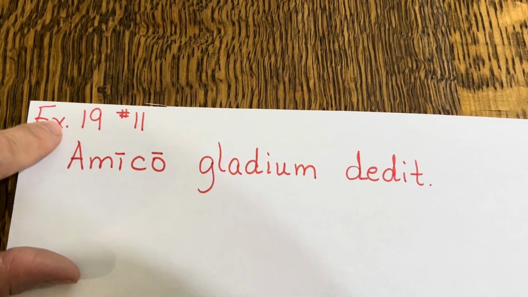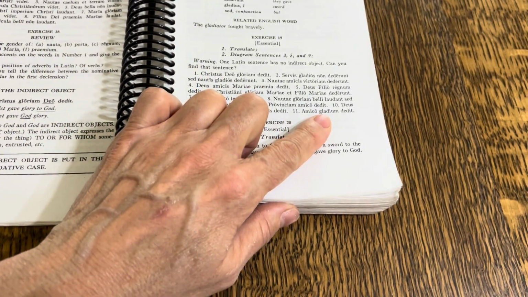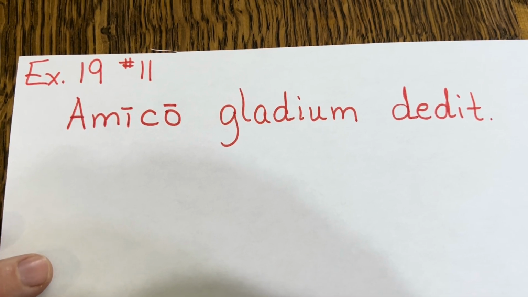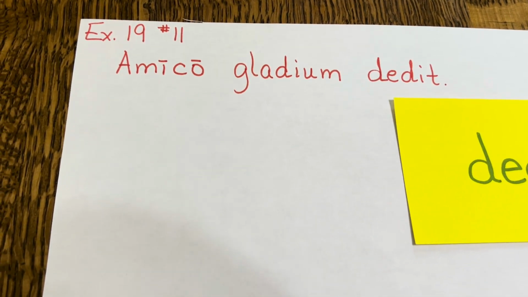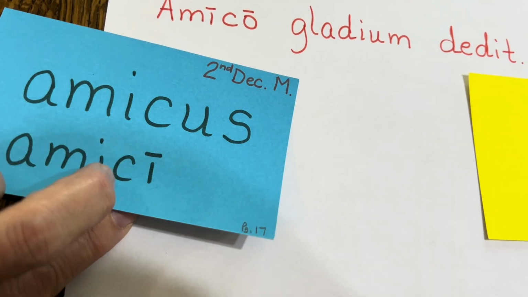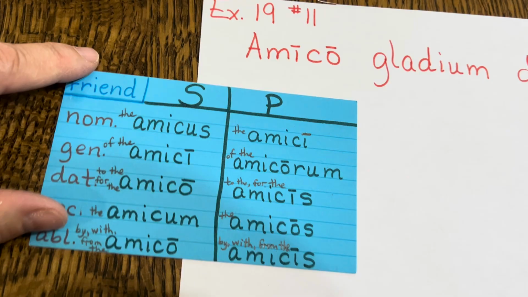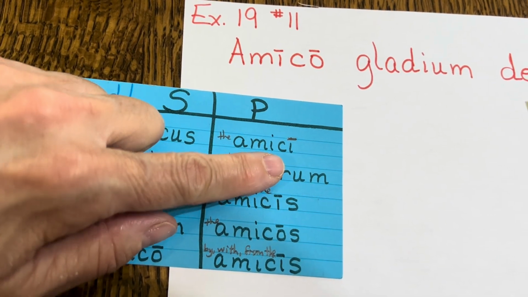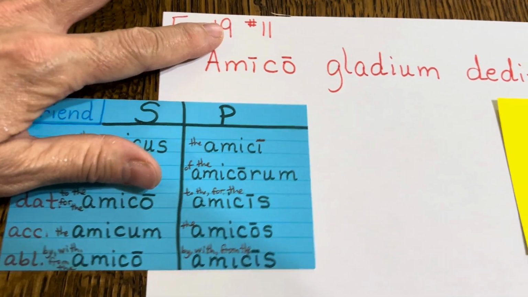I'm using exercise 19. I just grabbed number 11, the last one in exercise 19. And it says, amico gladium dedit. All right, so I've got my dedit, last part of the sentence. Amico is probably a subject. Let's check it out. So I've got amicus, amici. I'm going to flip it over. Subjects are in the nominative, so it should be amicus or amici, but it's not. So that might not be a subject.